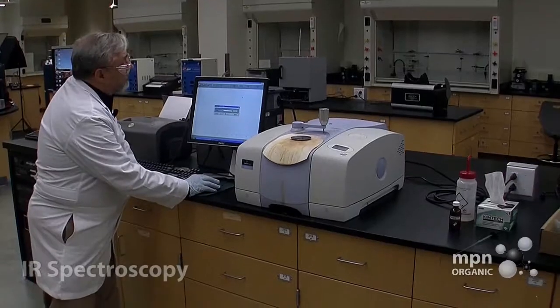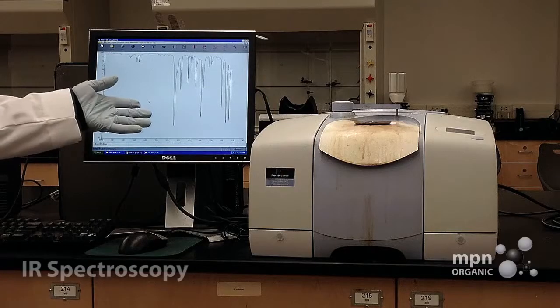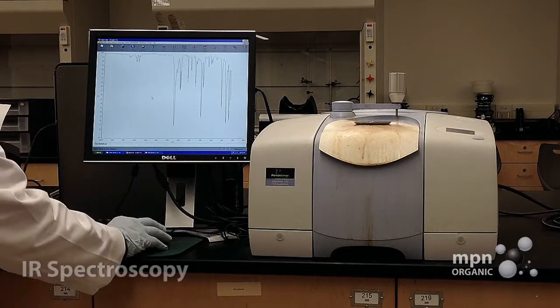All right. It says to overwrite. Yeah, we're going to overwrite this. That's fine. And so there's a spectrum of benzaldehyde. Didn't take too long, did it?